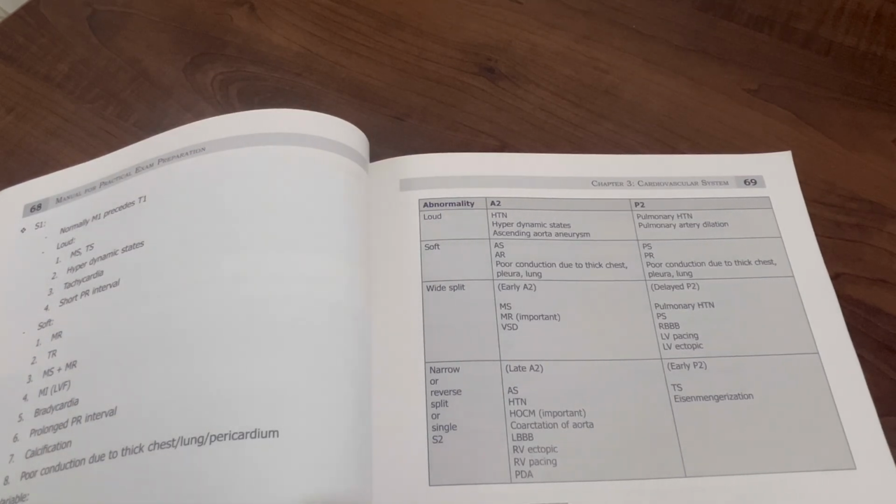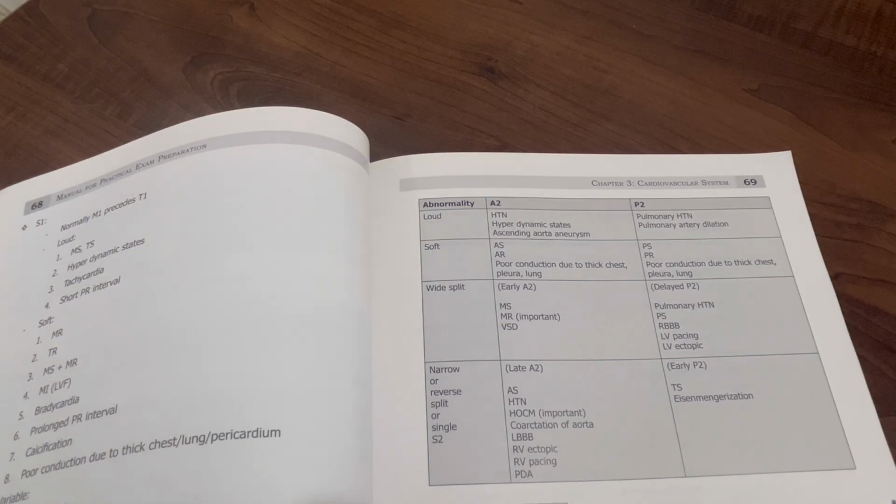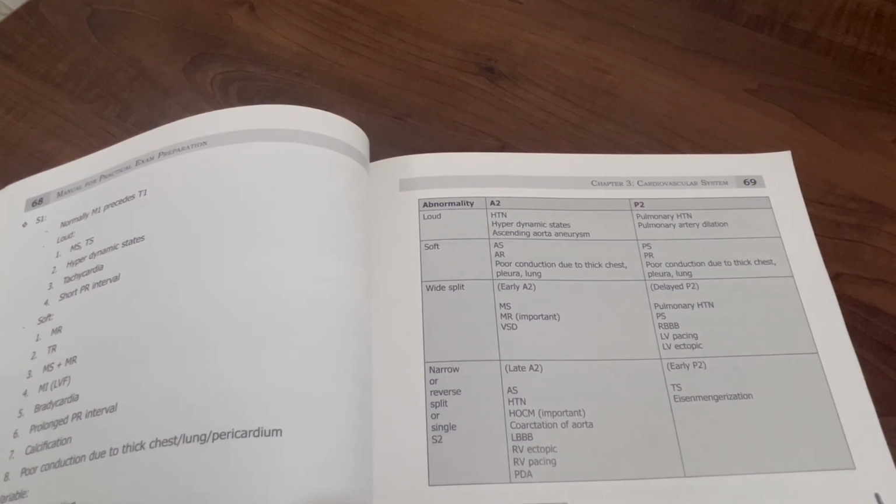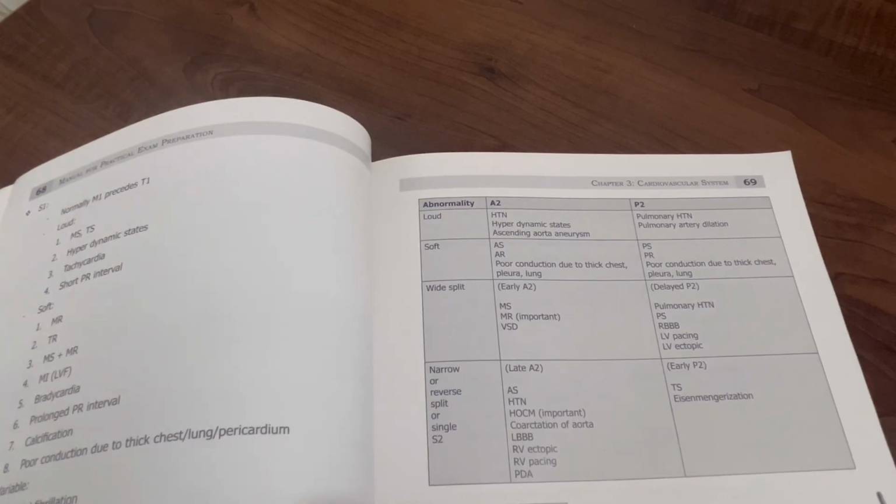Wide split with early A2 is seen in MS, MR, and VSD. Wide split because of delayed P2 is seen in pulmonary hypertension, PS, RBBB, LV pacing, and LV ectopic.